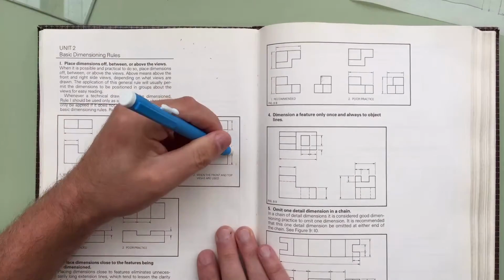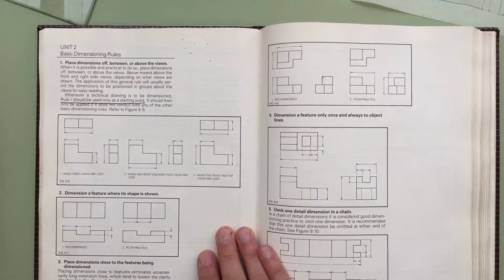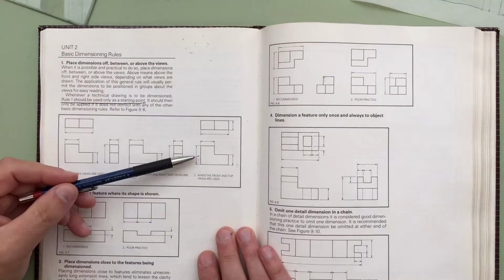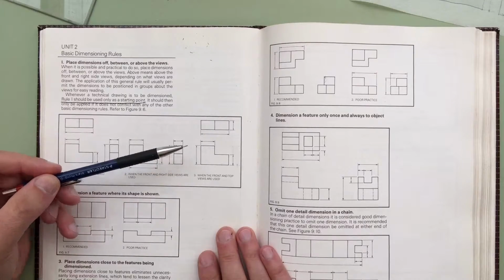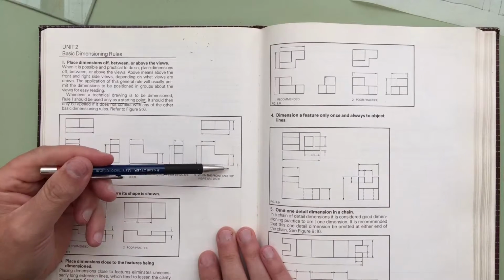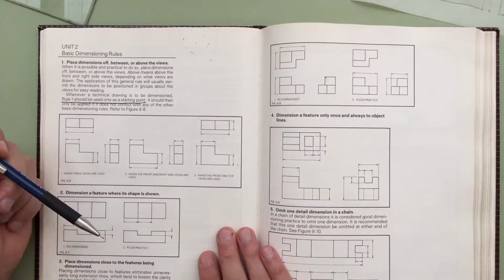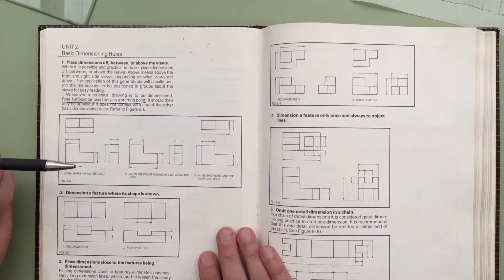And then you do not need to provide remainder dimensions. All we need are the dimensions required to construct the object. So obviously someone who's working at a machine shop, if they've got this overall dimension, and then they've got this dimension for the toe of this object, that's considered good enough.